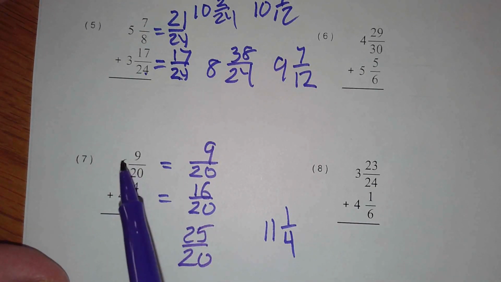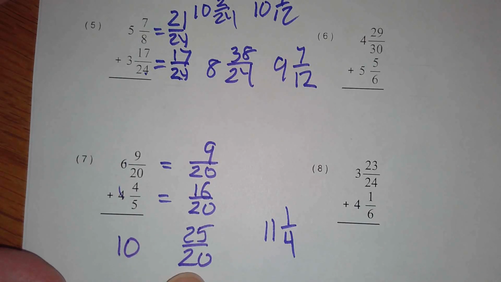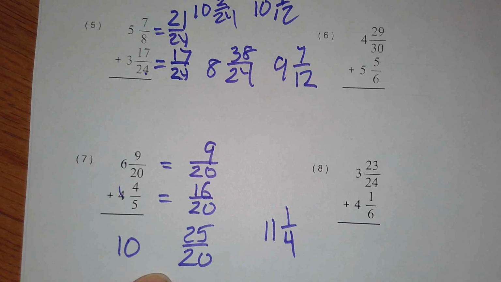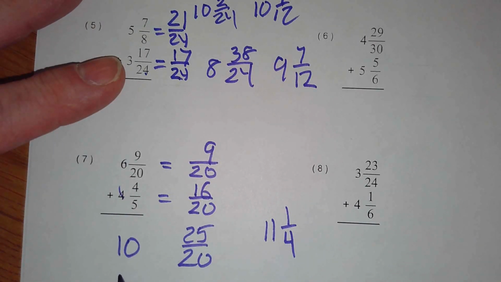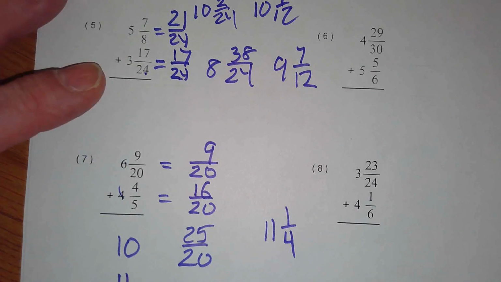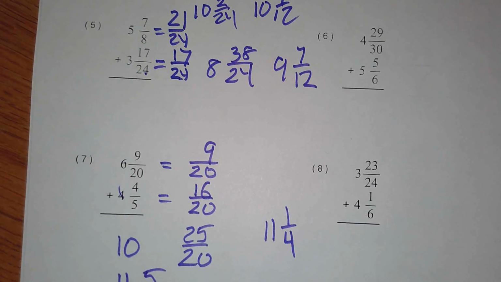Add our whole numbers and we have 10. And then we have to change this. So how many whole pizzas are here? There's 1. So I'm going to change that to 11. And how many 20ths do we have left? 5 20ths. And then what do we have to do? Reduce. So you said 5 20ths, so yes, but then it can be reduced.